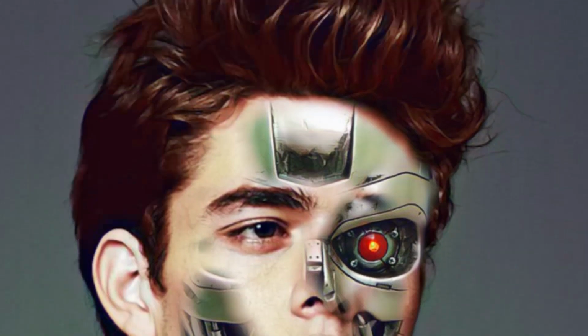Today we'll be showing you 3 tricks on creating spooky edits on PicsArt.